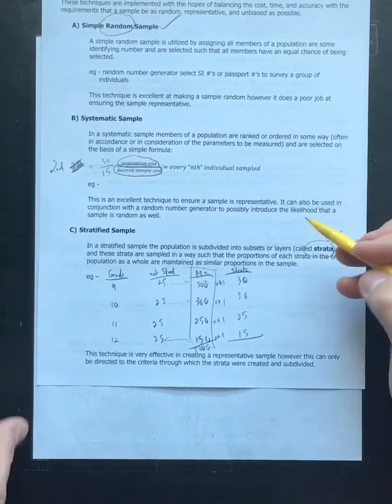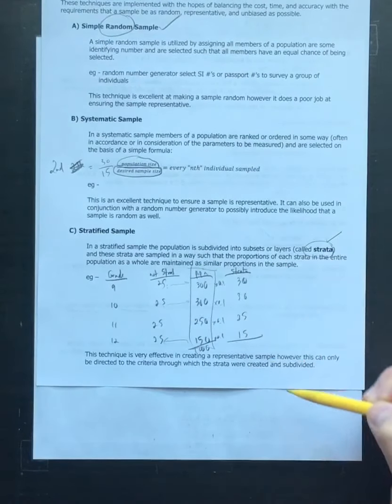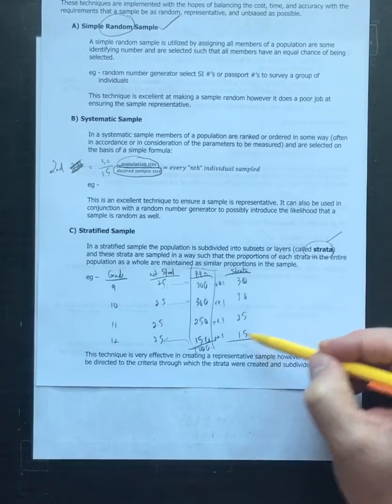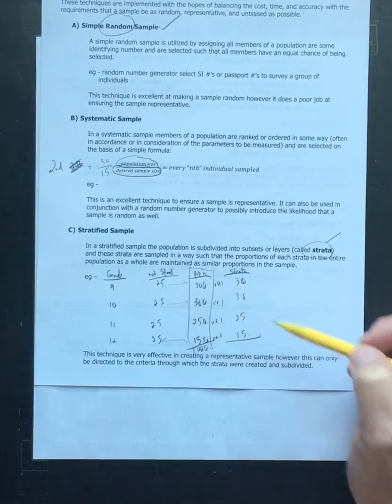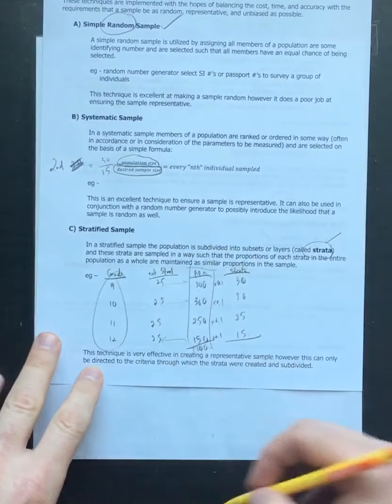What you'll see is that my sampling is not 25, 25, 25, 25, but 30, 30, 25, 15. I'm taking the least amount of the smallest population and the most amount of the largest population. As a result, it's proportional to what's important. In this case, the strata is the grade.